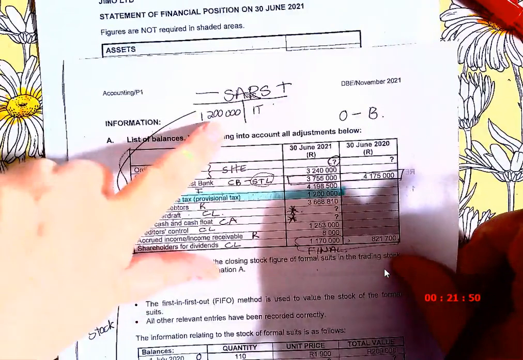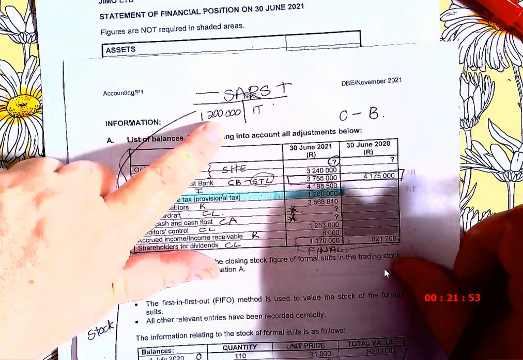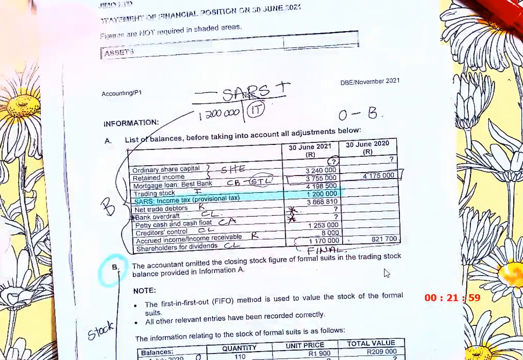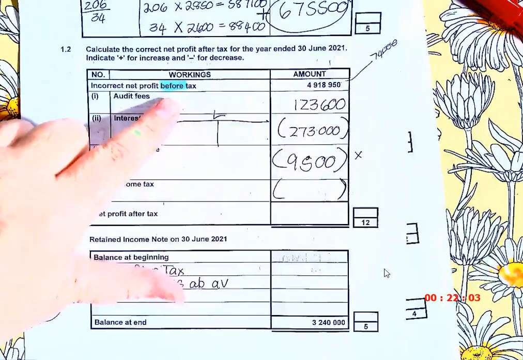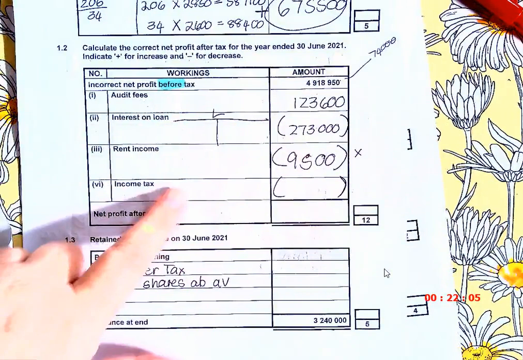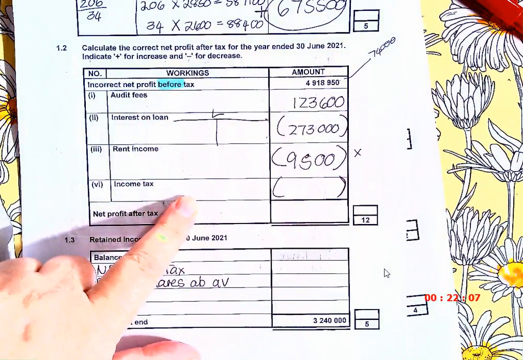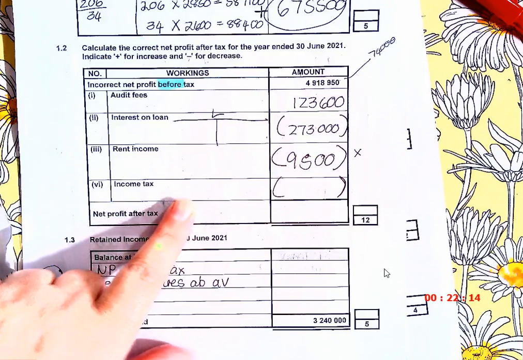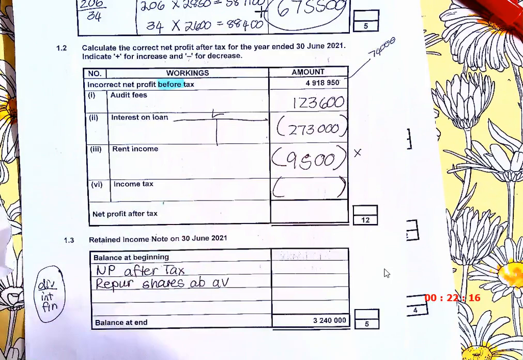Now comes the thing. I've already paid 1.2. Right? What am I looking for? I'm looking for my income tax, because remember, if I look at this, it is before tax, after tax, meaning I need to show the full income tax expense. Okay? So what is still owed? Different than accrued. So what does accrued always do?